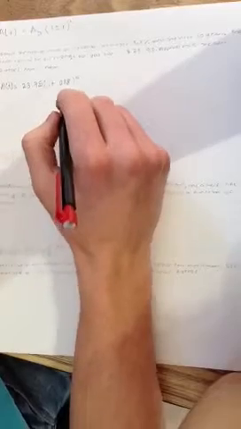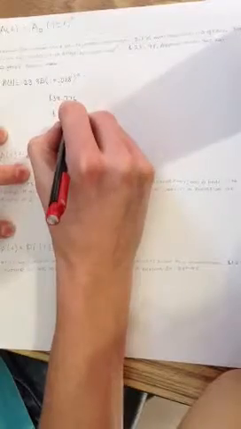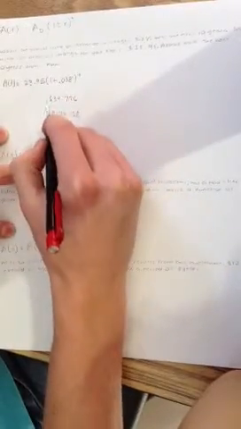So after you put it in the calculator, you're going to get as a result 34.776. But we're working with dollars, so it's 34.78. And this is going to be your answer. That's for our first formula.